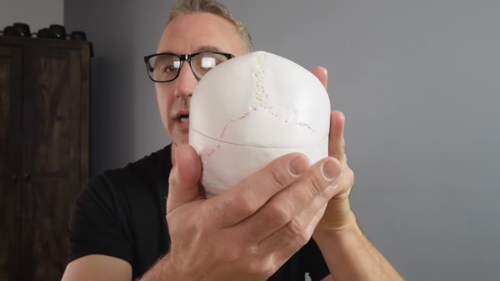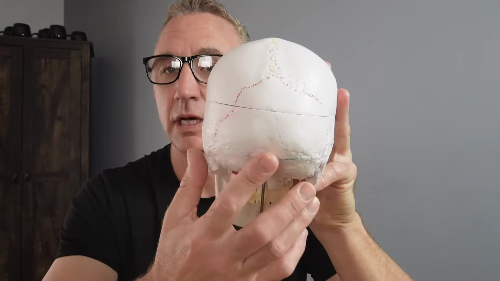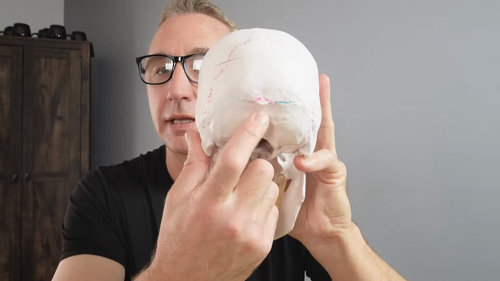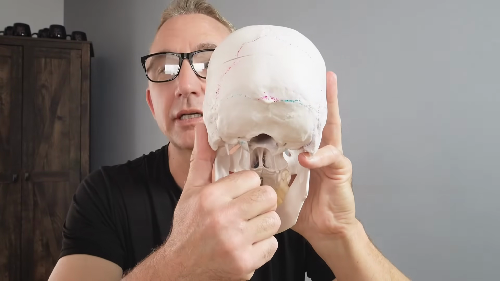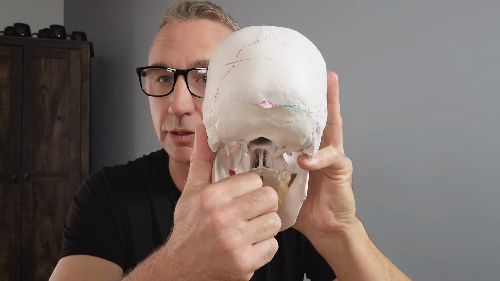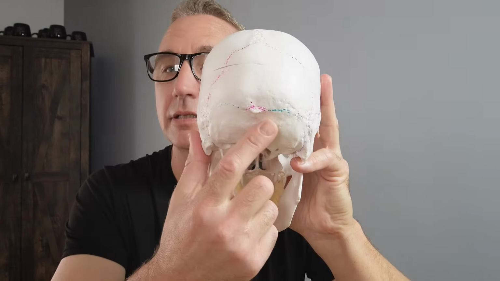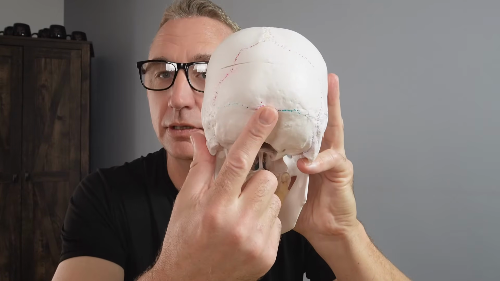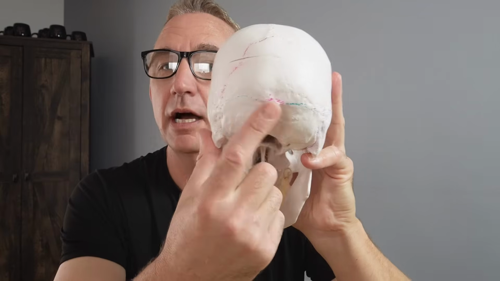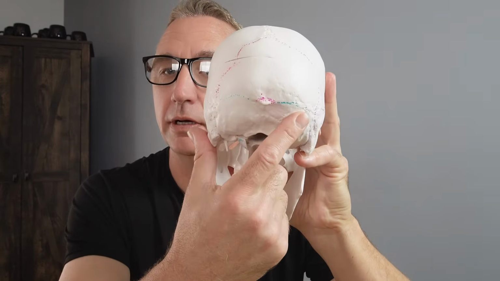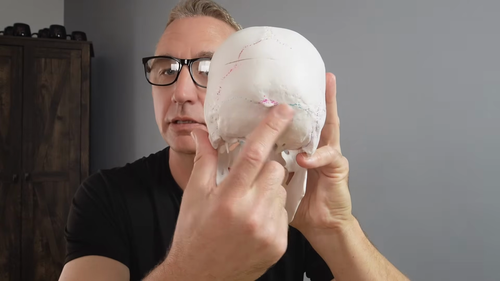As I come across and look at the posterior side, and we go back to our occipital bone, some of our bony markings: if I look at this bulge here, this little projection is called the external occipital protuberance, and we'll attach a ligament there called the nuchal ligament, associated with whiplash. So this is the external occipital protuberance. Coming off of it on either side is this line, the superior nuchal line.